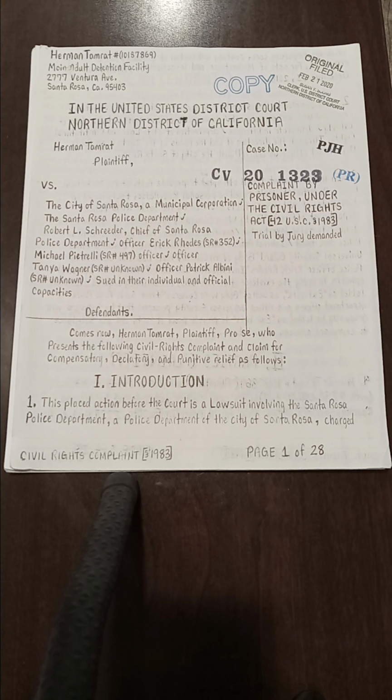Yeah, and I had forgot to mention in my first videos of showing you guys my lawsuits, the Alameda County Sheriff Santa Rita Jail one, this is the City of Santa Rosa. I sued the Municipal Corporation, Santa Rosa Police Department, all that, right? And the thumb drives and video and audio evidence recordings connected to this, I already uploaded to my YouTube. I'm gonna try to put it all together.